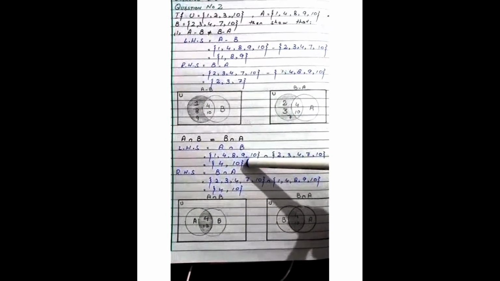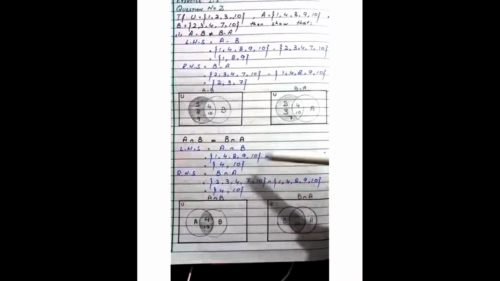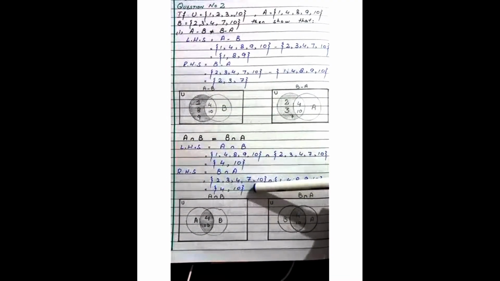Now come to the second part where we have to prove A intersection B is equals to B intersection A. In intersection we know only the common elements are the answers. Here 4 and 10 are common elements in the left hand side, as well as 4 and 10 are the common elements in the right hand side.